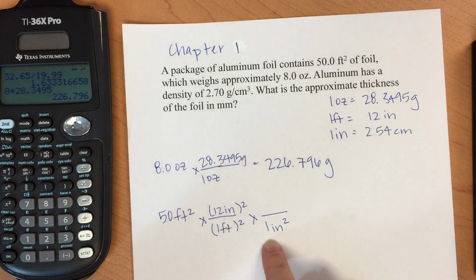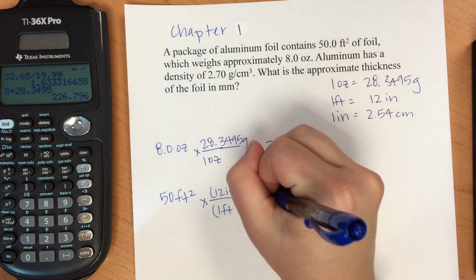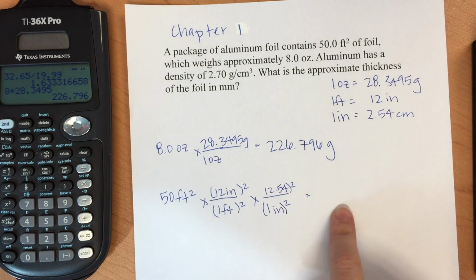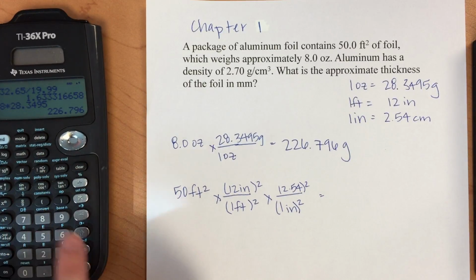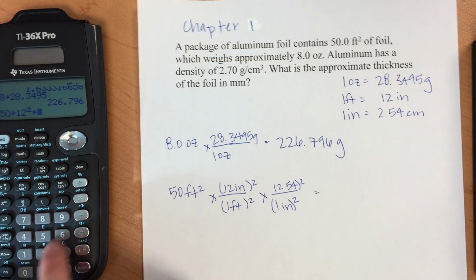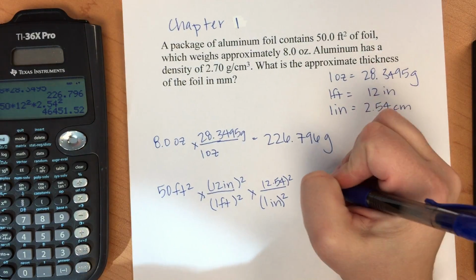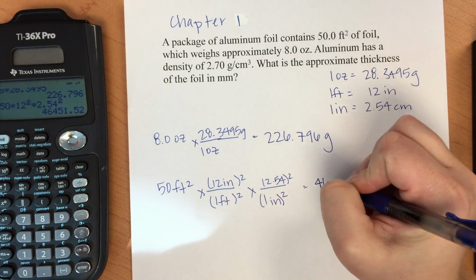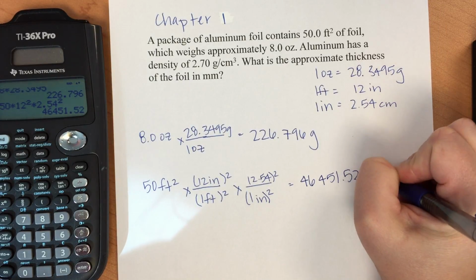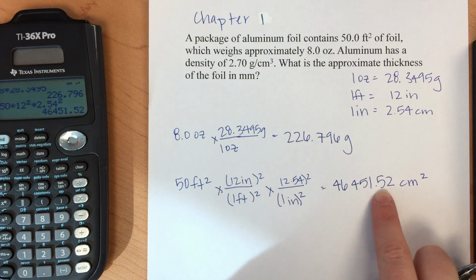Now we're going to convert from inches to centimeters. Okay, so in this case, when we plug this into our calculator, we get that 50 times 12 squared times 2.54 squared is equal to 46,451.52 centimeters squared.